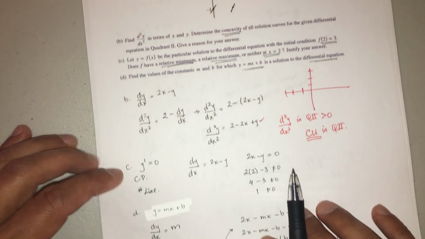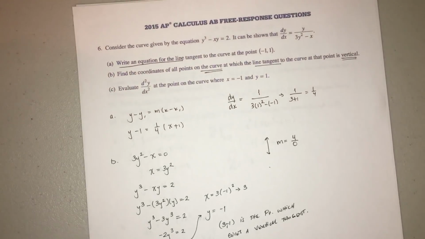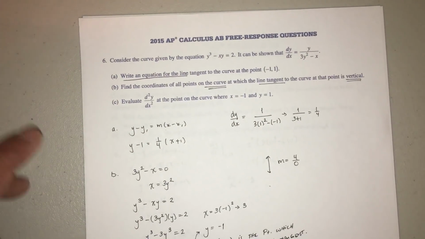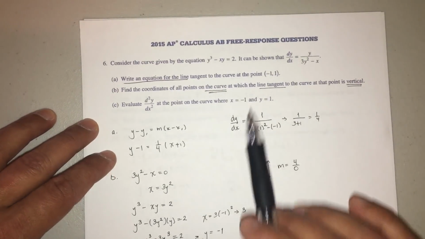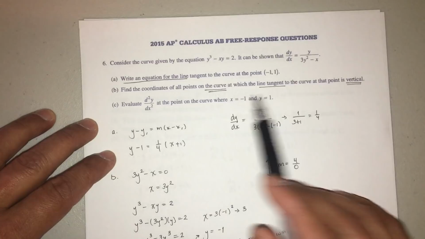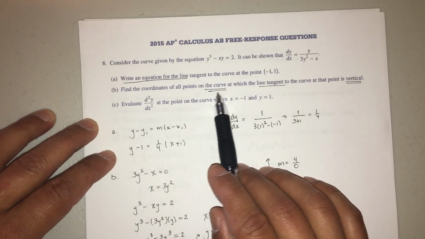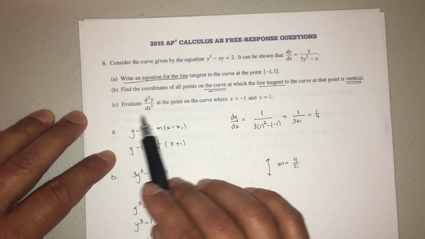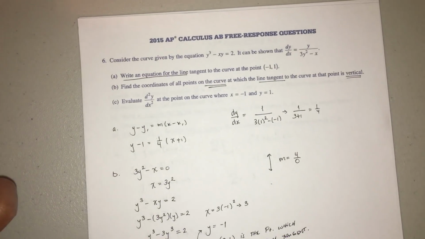All right. Let me see, in 2015, this is another one. Interesting. In 2015, they gave them 2, question 4 and question 6. That was interesting. I could definitely see them giving you something like this. Write the equation of the line tangent. You see that? y minus y1. Find the coordinates of the curve at which the line tangent is vertical. Evaluate the second derivative at these 2 points. So interesting. They keep asking for the second derivative.